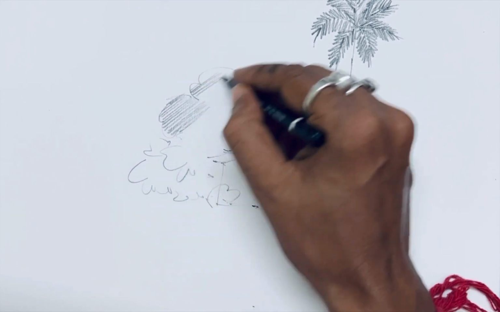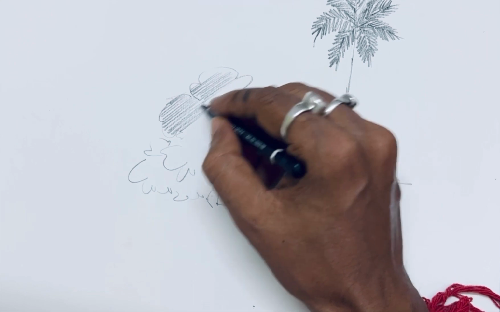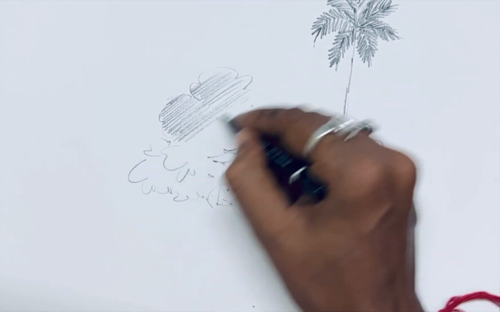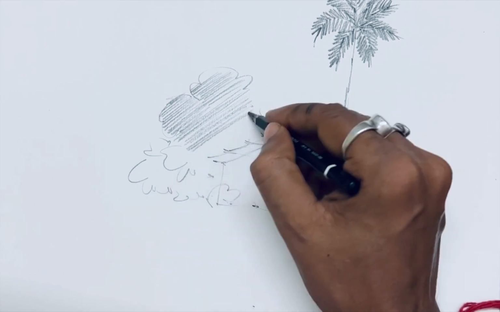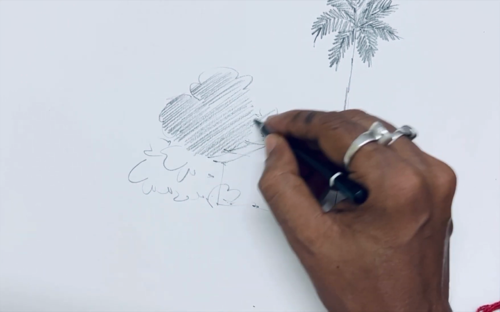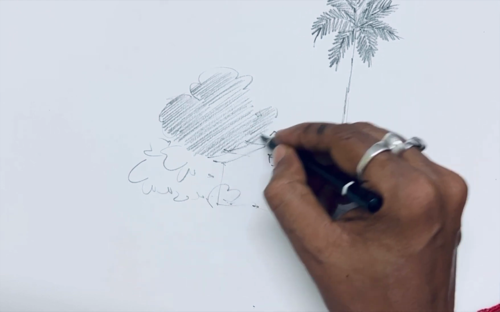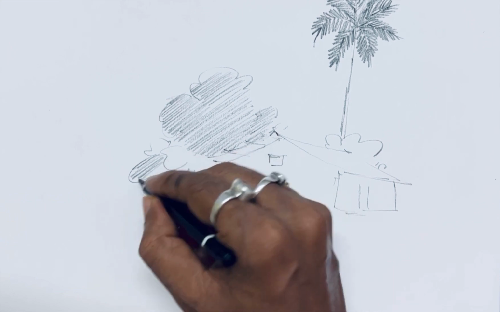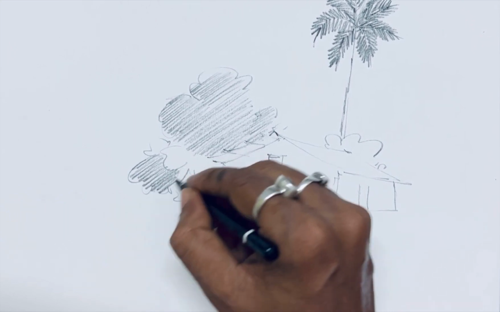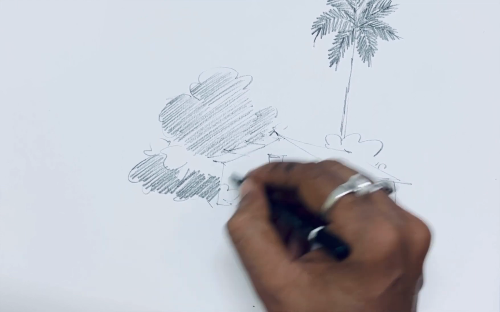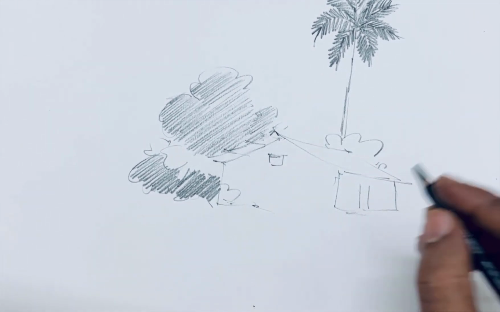There are so many different types of trees, and they look similar from a long distance, but there is a small difference between palm tree, coconut tree, etc. So be sure that you are doing it perfectly okay with the shape. You have to know the basic difference between a palm tree and a coconut tree.